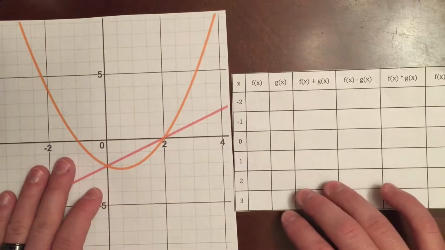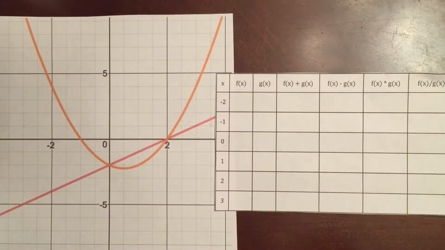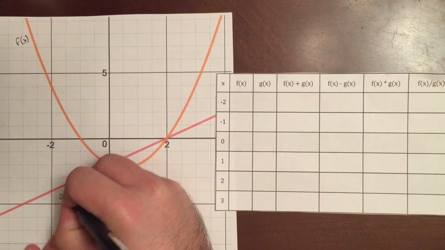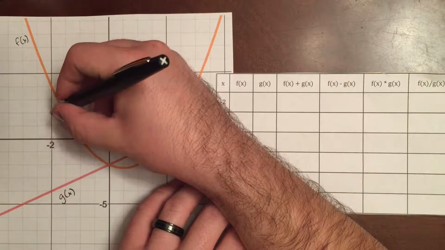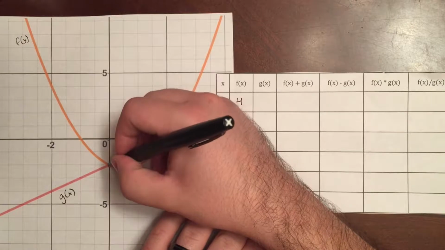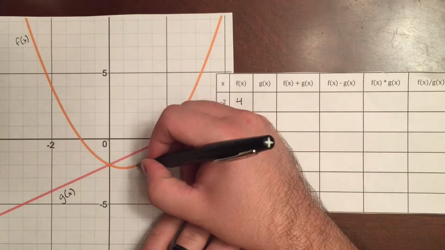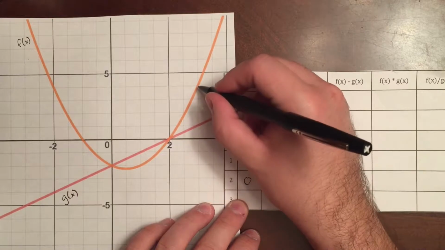Okay, so, I'm going to have to overlap this a little bit. That's okay. At about negative 2, this is f of x, and this is g of x. So f of x at negative 2 is about 4. At negative 1, it's about 0. At 0, it's about negative 2. At 1, it's about negative 2. At 2, it's about 0. At 3, it's about 4.